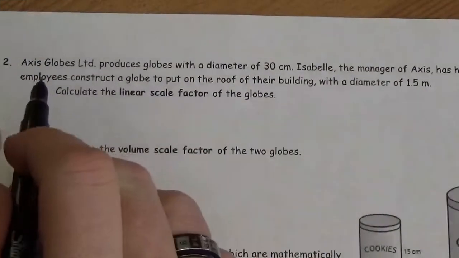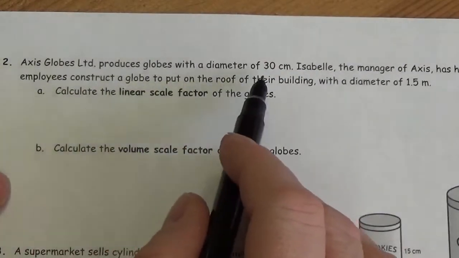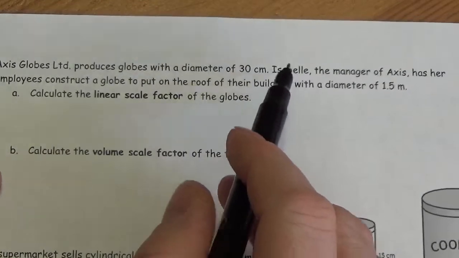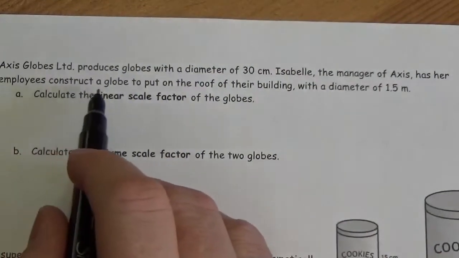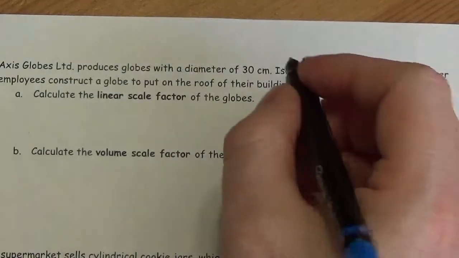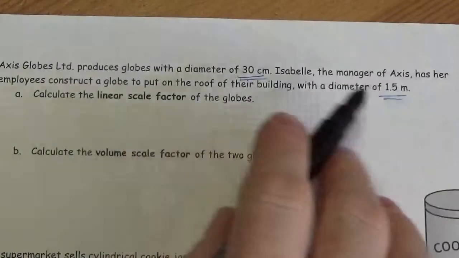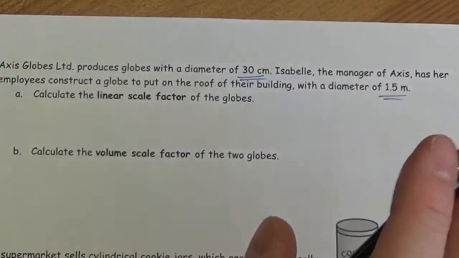Right, in this next question we read, Axis Globes Limited produces globes with a diameter of 30 centimeters. Isabel, the manager of Axis, has her employees construct a globe to put on the roof of their building with a diameter of 1.5 meters. Now notice, these are the measurements that we're given here. Notice that their units are different here. That's going to be significant in a second.